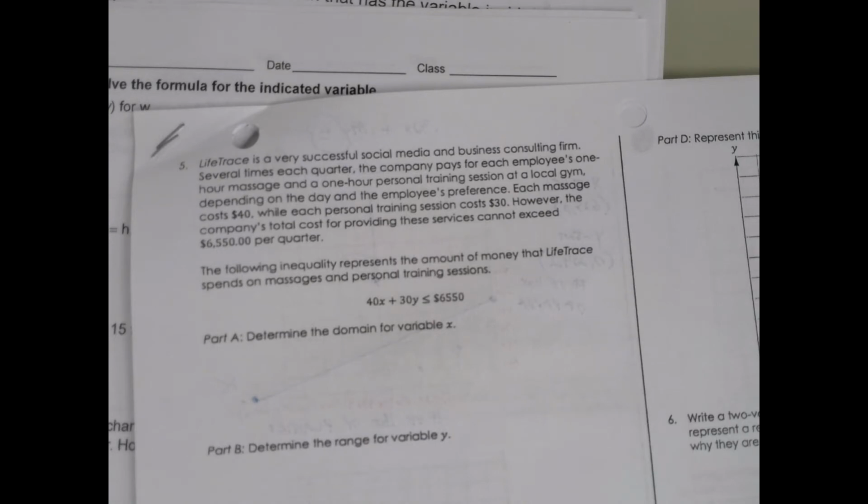A massage session at a local gym costs $40, while each personal training session costs $30. However, the company's total cost for providing these services could not exceed $6,550 per quarter." Per quarter. Okay, all right.